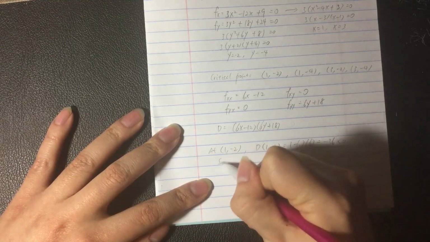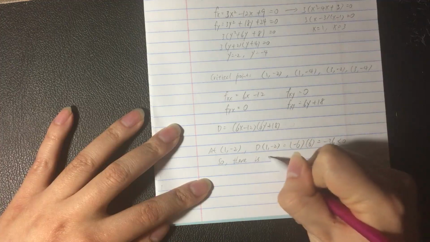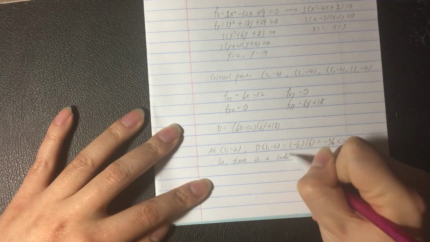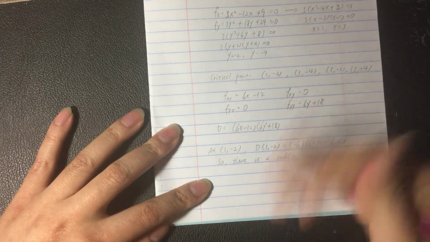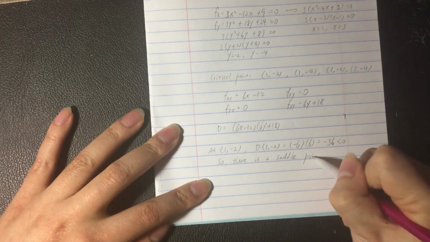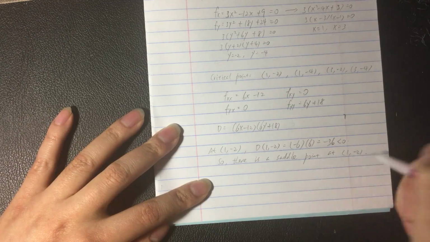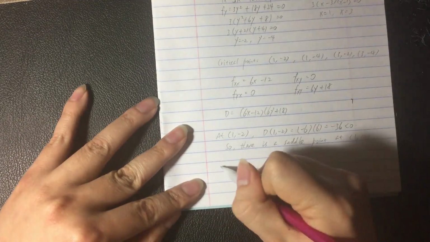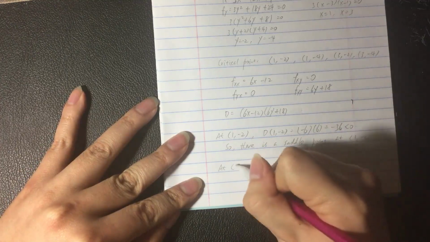So by second derivative test, there is a saddle point at 1, negative 2.